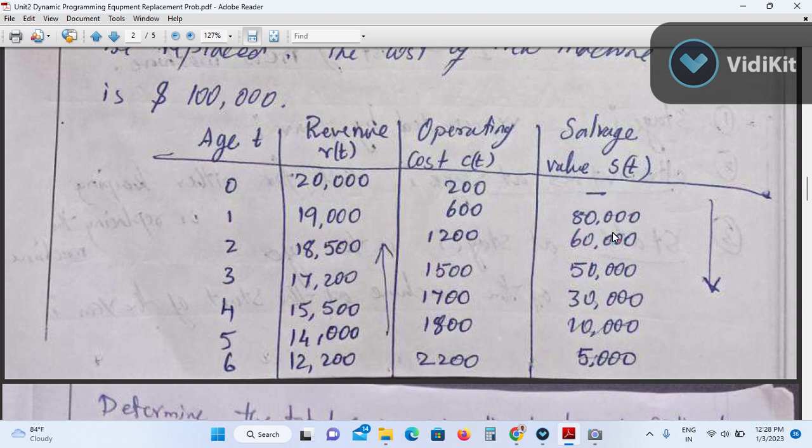Actually, just imagine that machine is bought for something like $90,000. Then after 1 year, it will be $80,000, right? So that is the thing. Similarly for the second year, revenue will decrease, operating cost will increase, and the salvage value will decrease, right? So if you keep on moving, the market value of that machine will keep on decreasing.